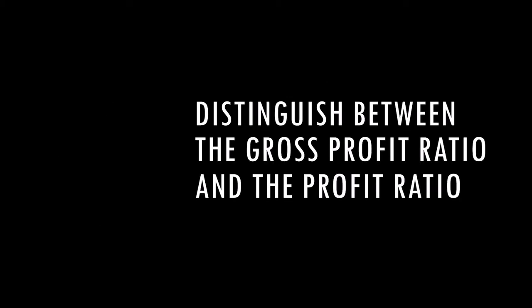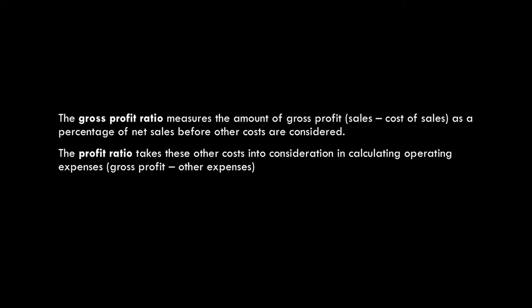When we're looking at the ratios themselves, the term ratio just means maybe proportion of or comparison to. So we're actually measuring gross profit, which is sales minus cost of sales, as a percentage of net sales. And then the net profit ratio includes all operating expenses, and we can see the little equation here.